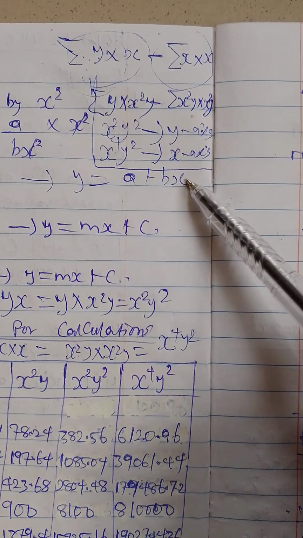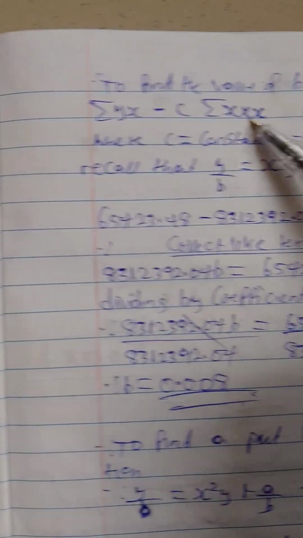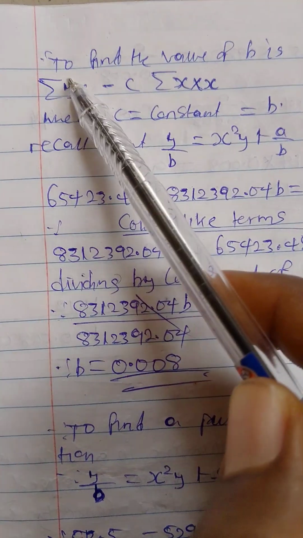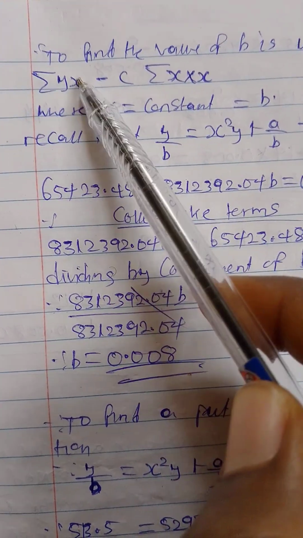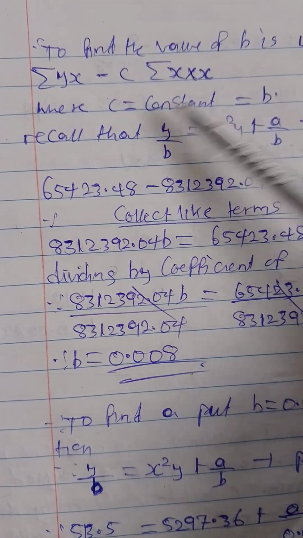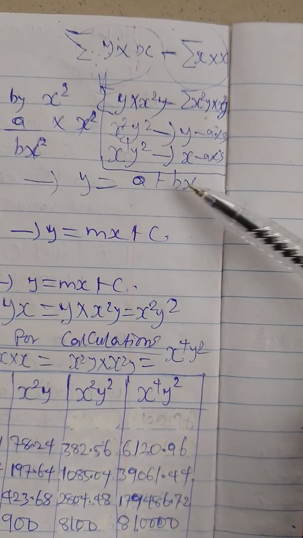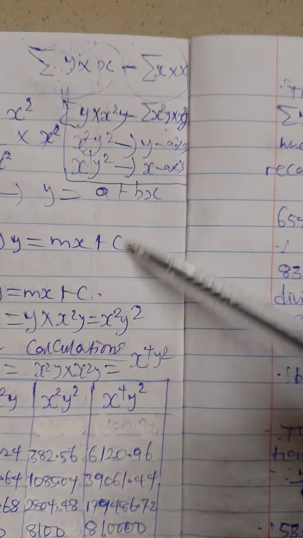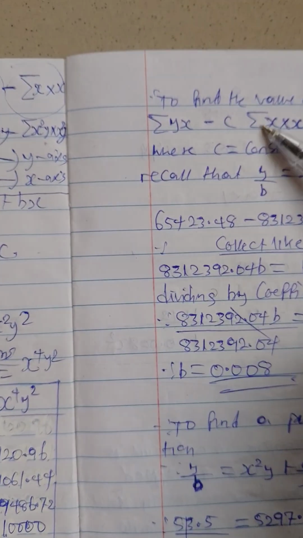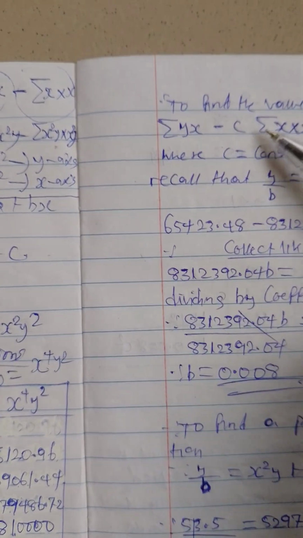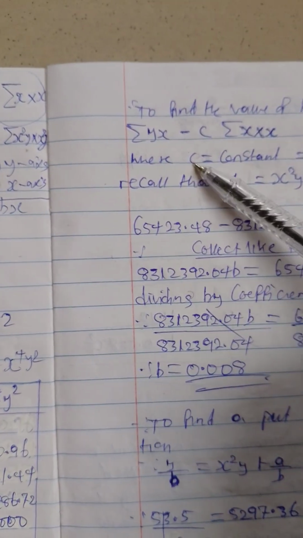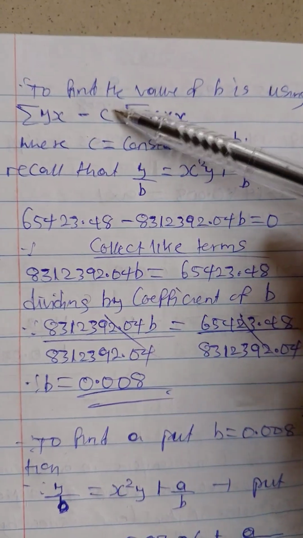If you check, this is the x axis, and this is the y axis. Remember I said that x times a means x axis times x axis, and here ys means y axis times x axis. Where c is constant as before, so c is equal to b. b is attached to the x axis, and c is attached to the x axis, so c is equal to b, which means b is equal to c.